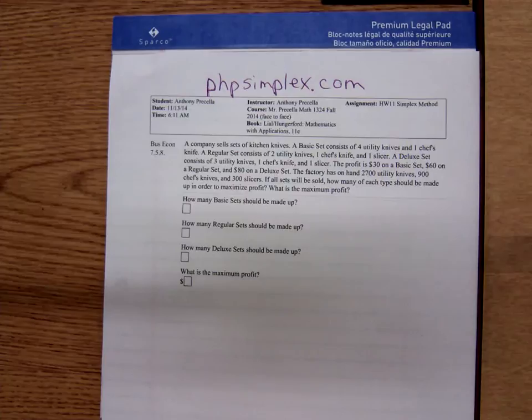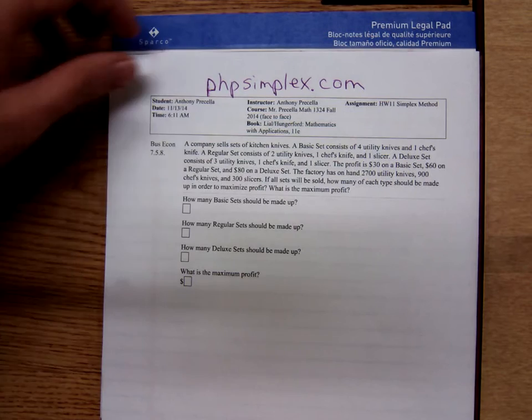The factory has on hand 2,700 utility knives, so they have no more than 2,700. Maybe they won't use all 2,700, but they can't use more than 2,700 utility knives in those gift sets. 900 chef's knives and 300 slicers. If all sets will be sold, how many of each type should be made in order to maximize profit? And what is that maximum profit?